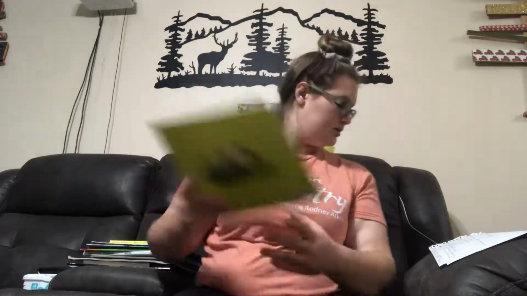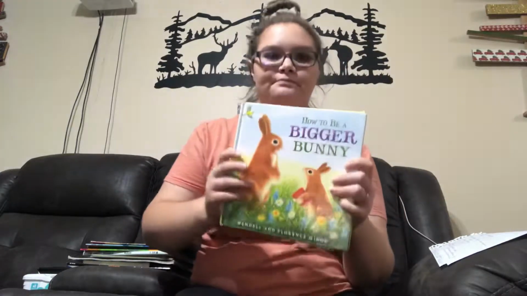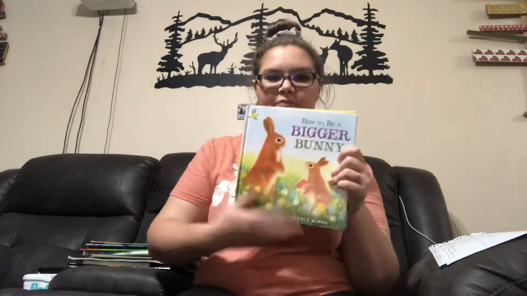So the next one I have for texture is How to Be a Bigger Bunny. So this is about bunnies, and he's a little bunny, and his brothers don't want to play with him because he's small until one day he saves them and becomes the best bunny ever.